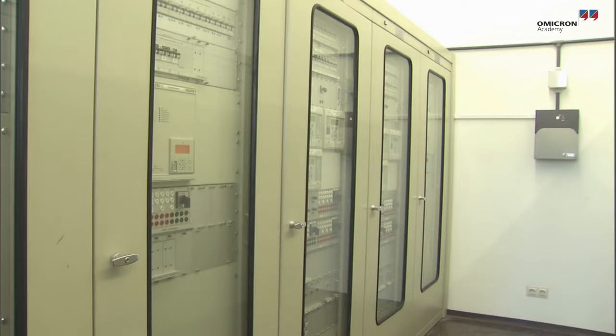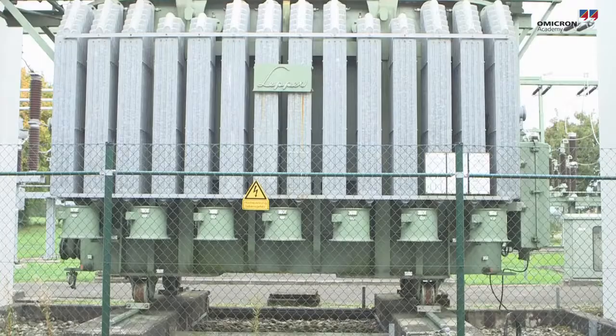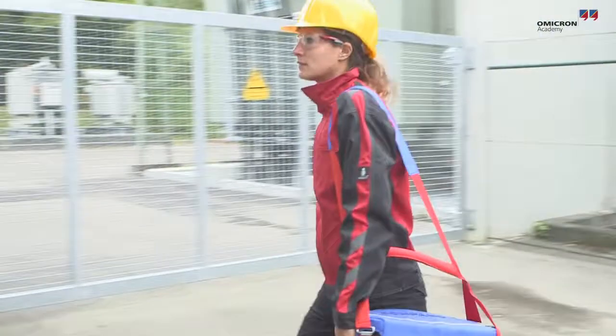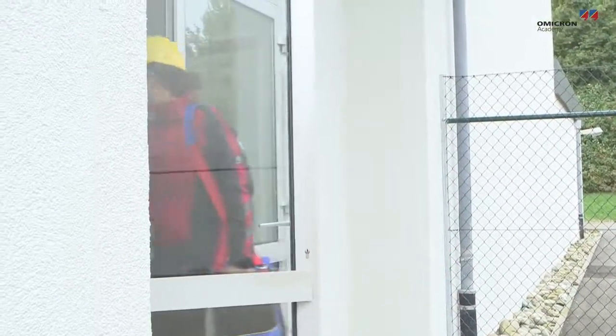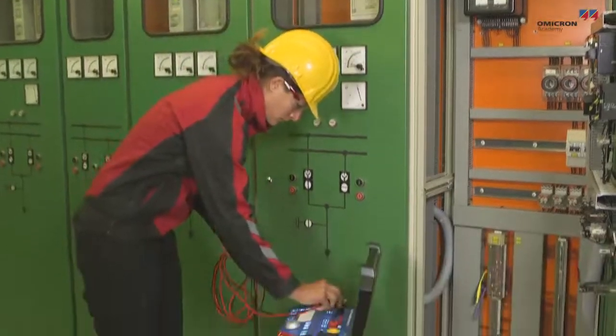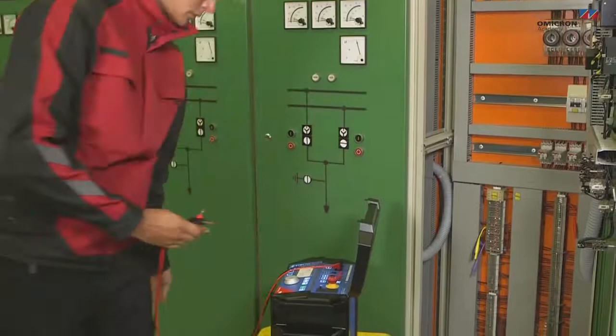Typically, a protection relay may wait for years for a fault to occur. But when a fault does occur, they need to operate reliably and fast. In order to ensure this, operators run tests on the protective relays. During testing, a relay is disconnected from the current transformer and connected to a test set instead.